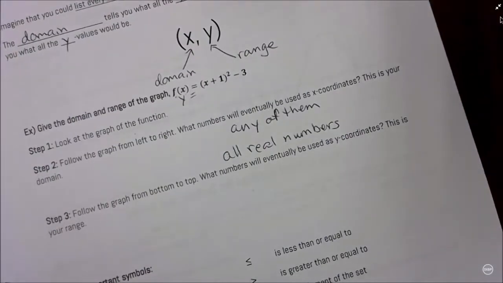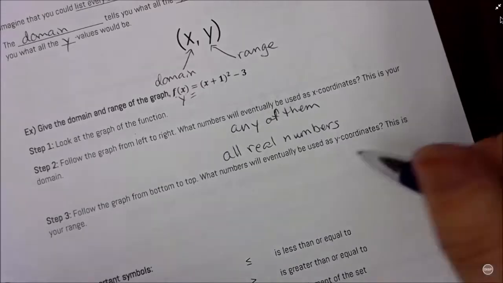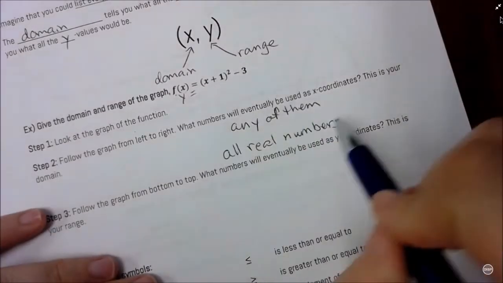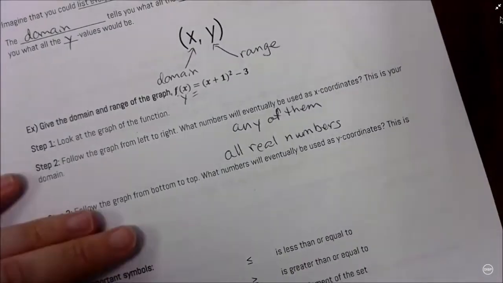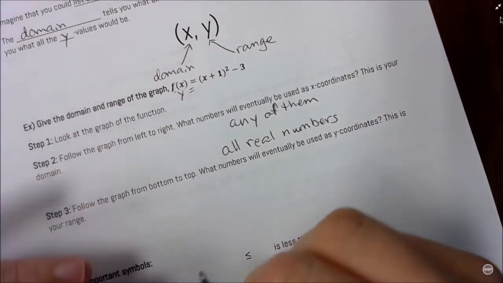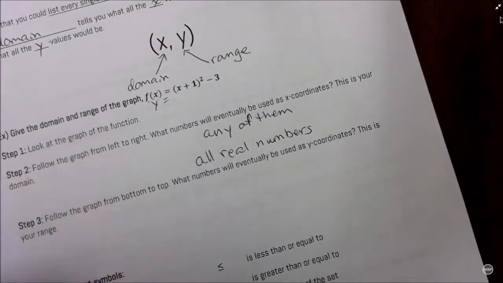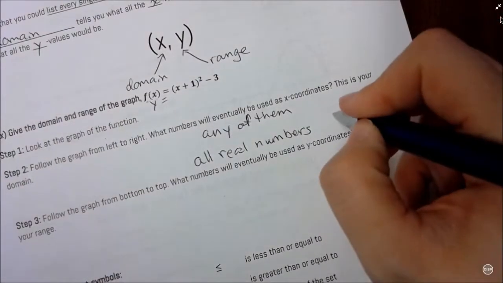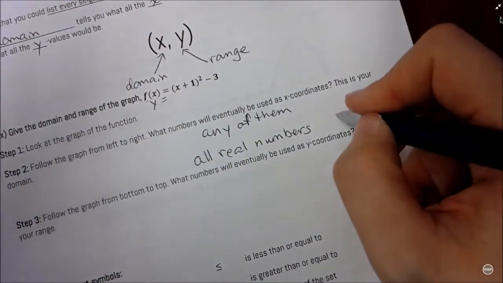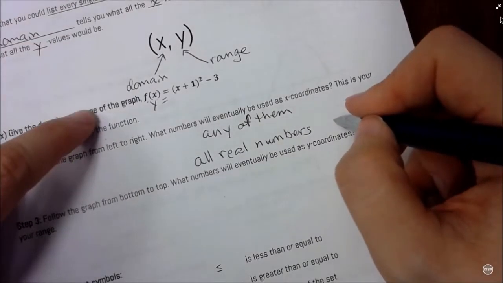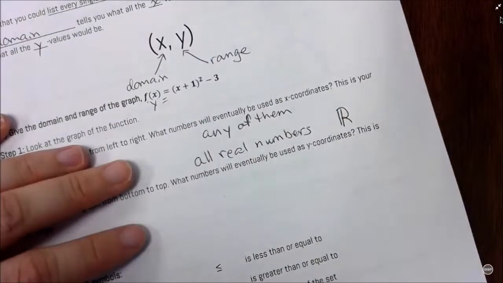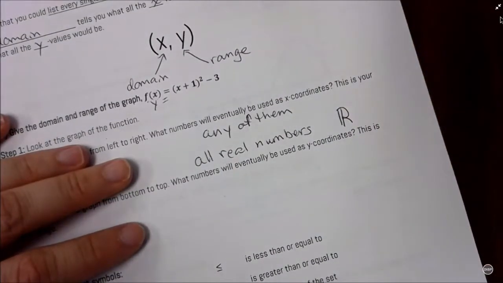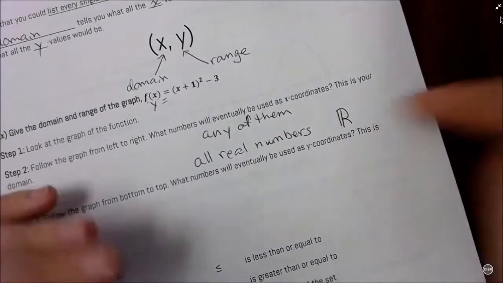And you saw this on your parent function foldable as well, for several of the functions. So the domain, if it's any number at all, you just write all real numbers. That's your domain. And all real numbers has a symbol, which again you saw in your parent function foldable. It's a bold R, but when we're writing, we can't do a bold letter. So we just do a capital R with two sticks. That's all real numbers. So if you see that, this just means all real numbers.